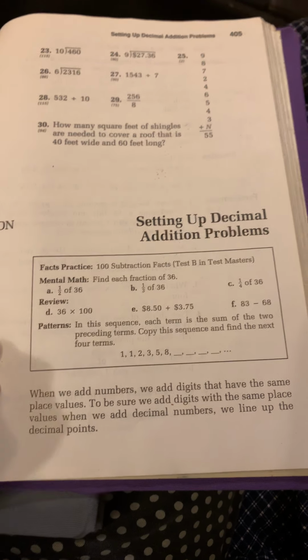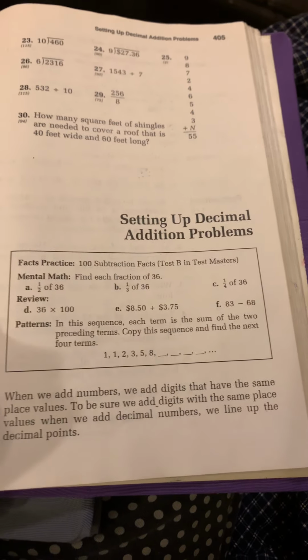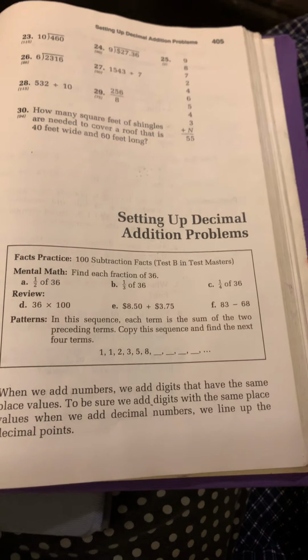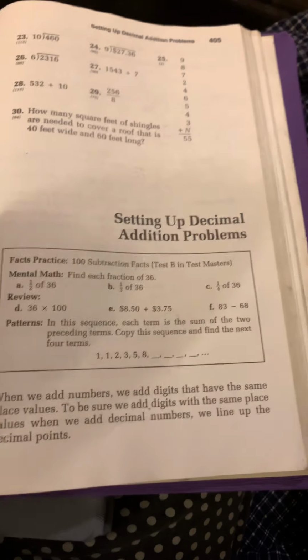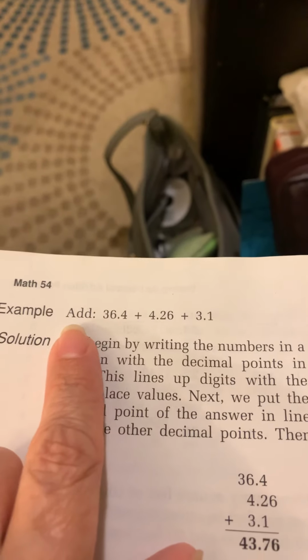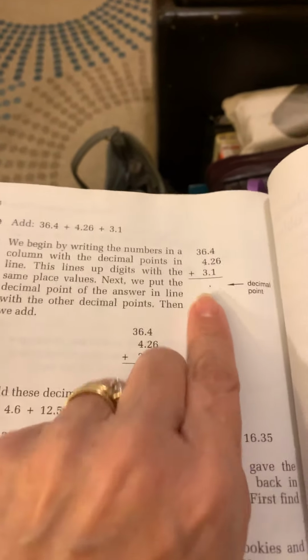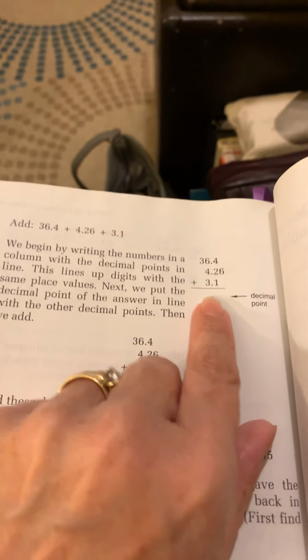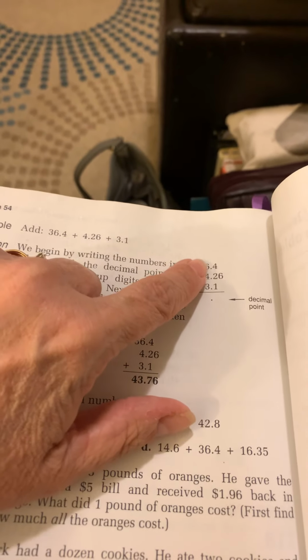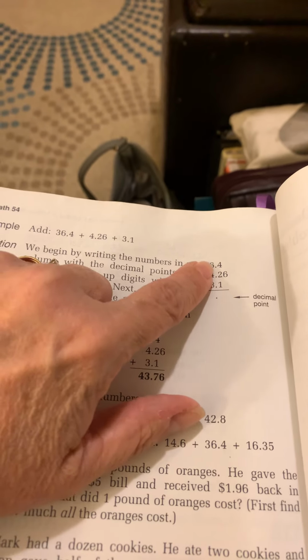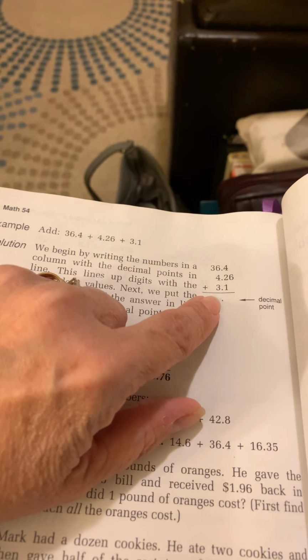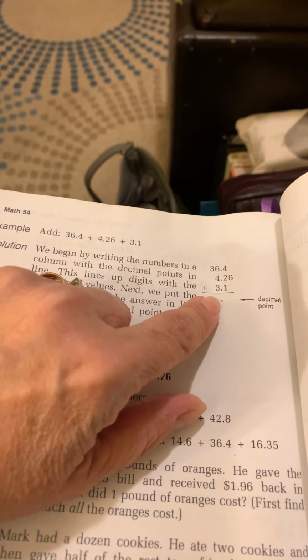So this is just reminding you, if the problem isn't already written for you and you have to write it out yourself, just line up the decimal points. And so you'll see here they have a horizontal problem written this way. Once you write them horizontally, you're just going to want to be sure that you line up your decimal point, and you'll line it up in your answer as well.